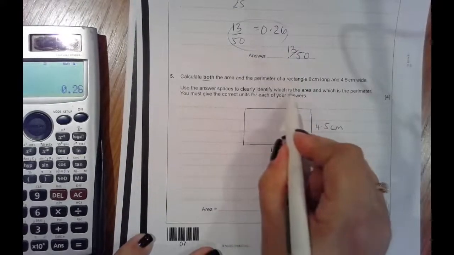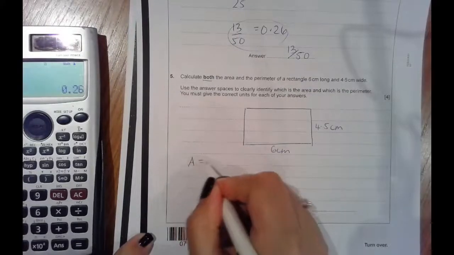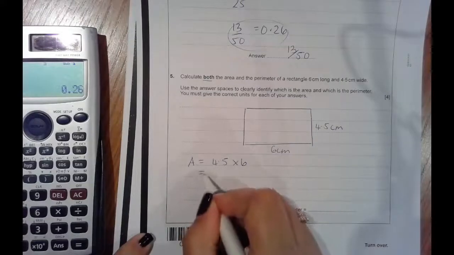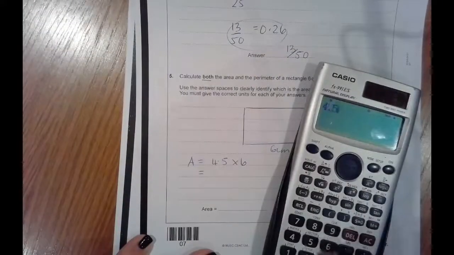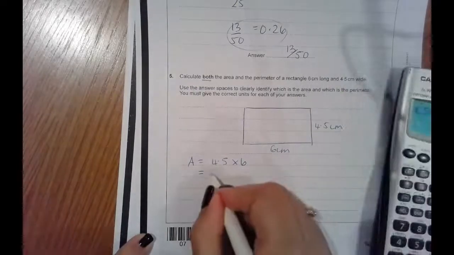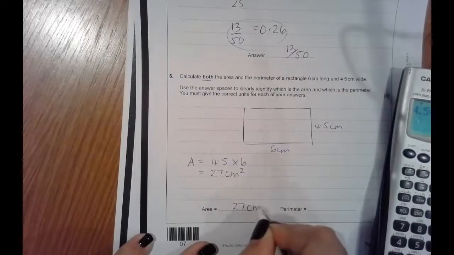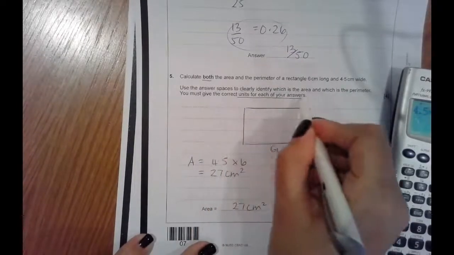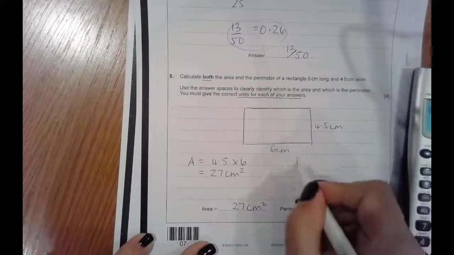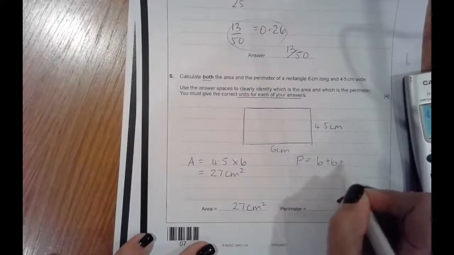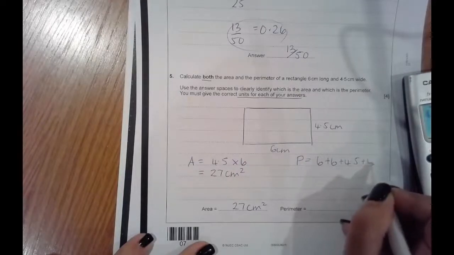Clearly identify what's the area. 4.5 times 6, length times width, 27 centimeters squared. Units on your answer. Perimeter, well, that's all 4 sides added together.